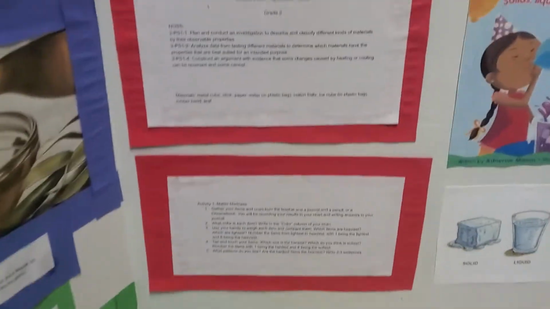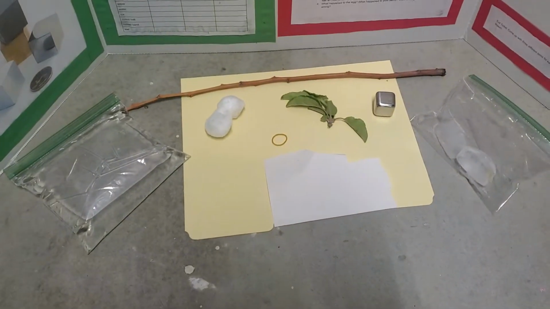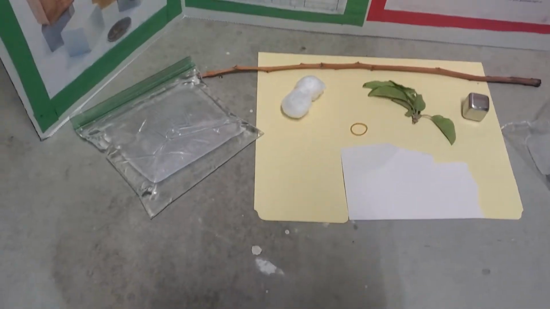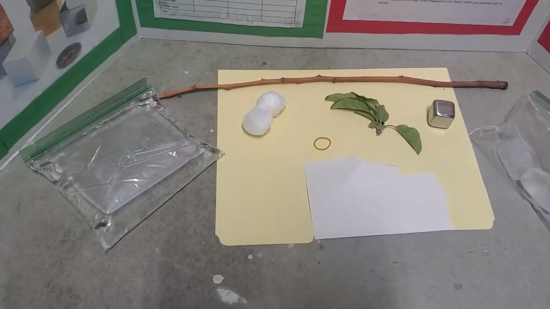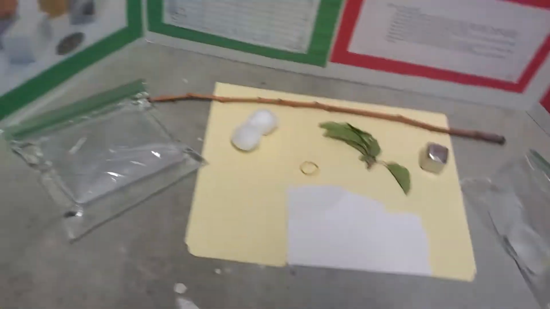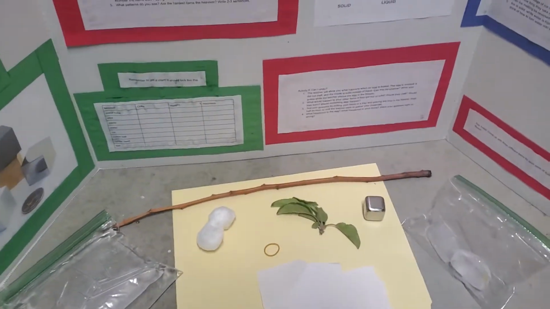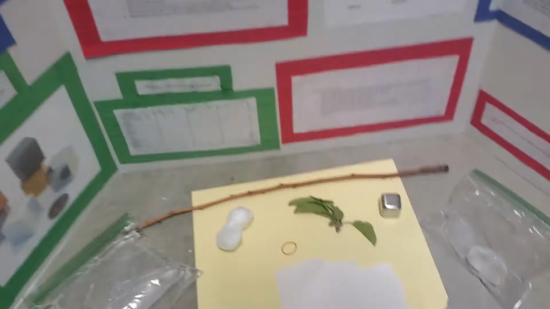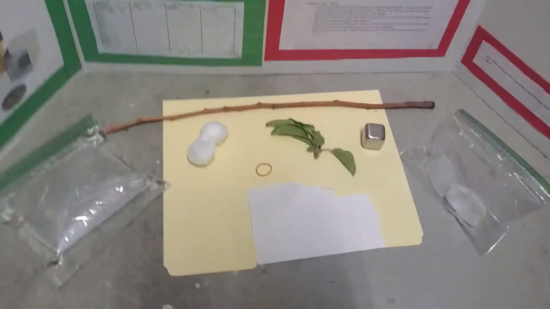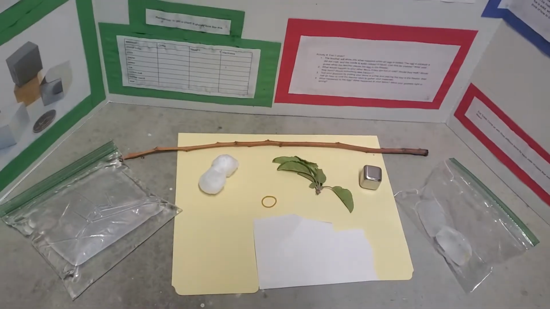For materials, they're pretty simple. We have just a few basic materials. The specifics don't matter too much. We've got some paper, rubber band, cotton ball, stick, leaves, a metal cube, some ice cubes, and some water in plastic baggies. And presumably for a full class, I would have several of these, several of each.